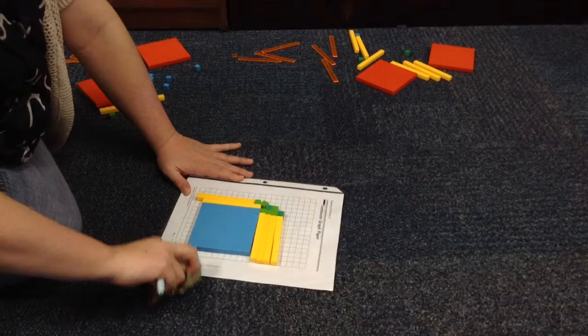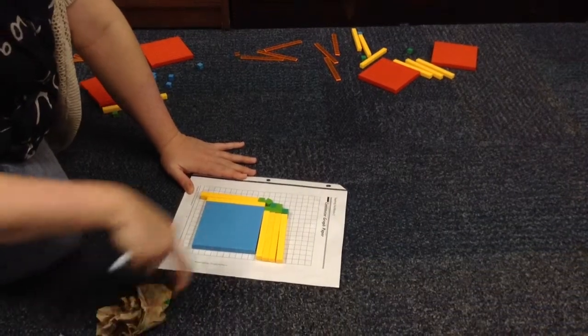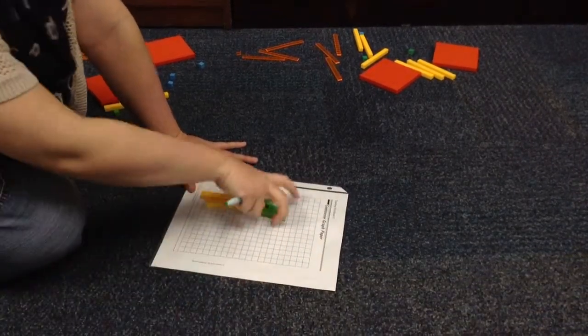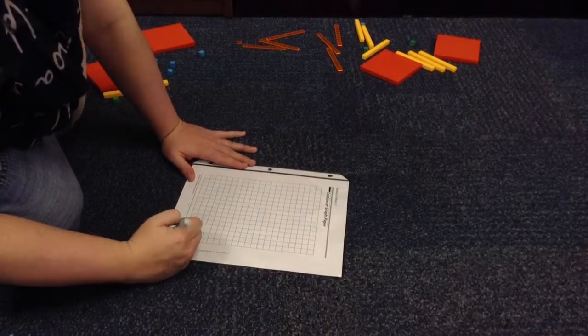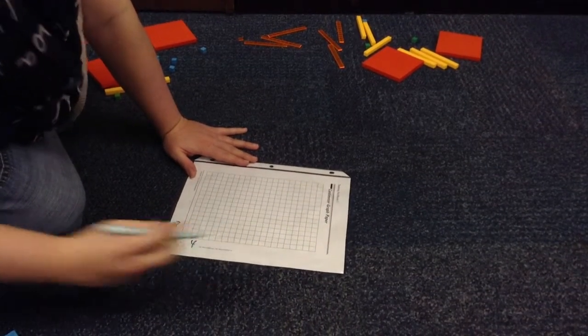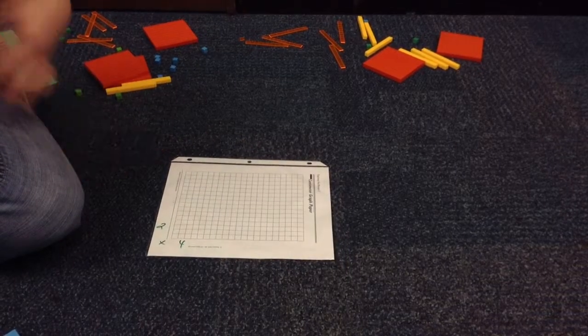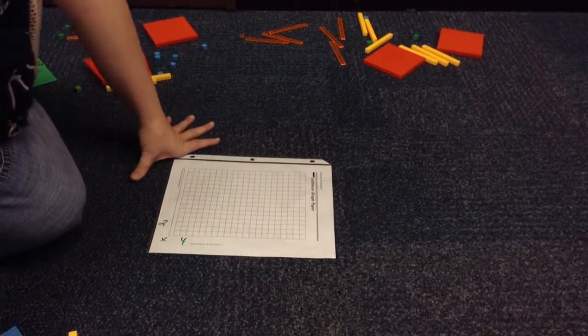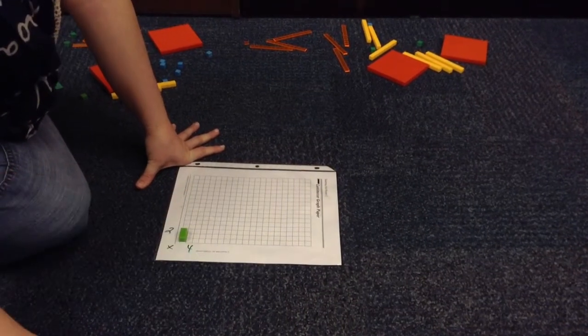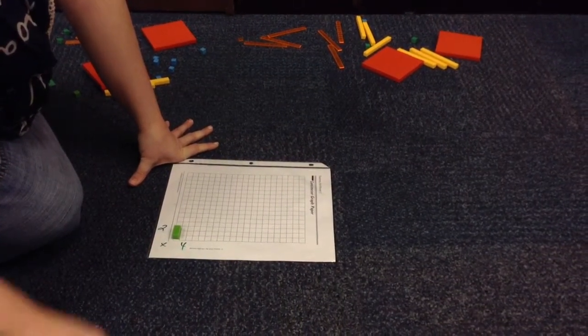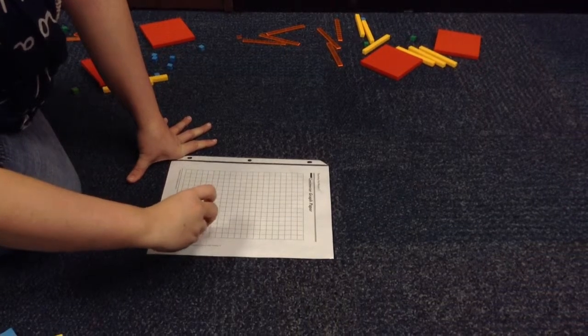To simplify this for your younger students, something much simpler, you could do a problem such as 2 times 4. So you would take 2 units and go up, and you would take 4 units and go across.